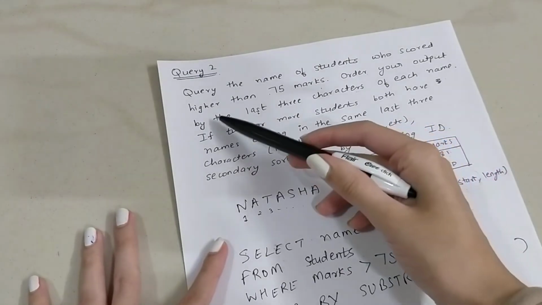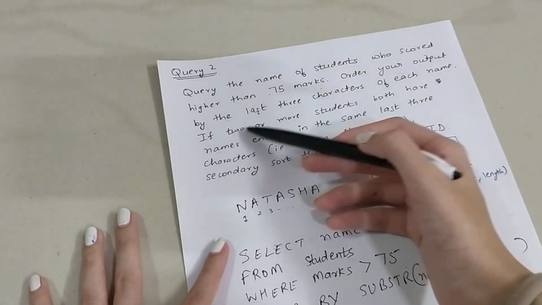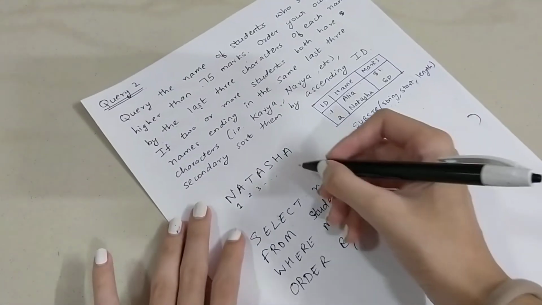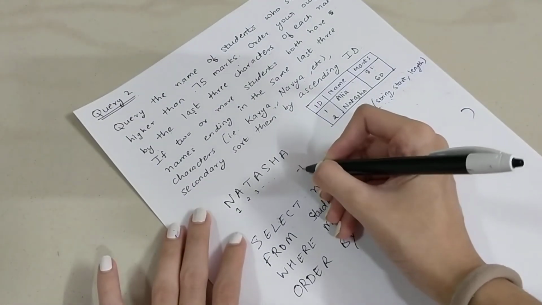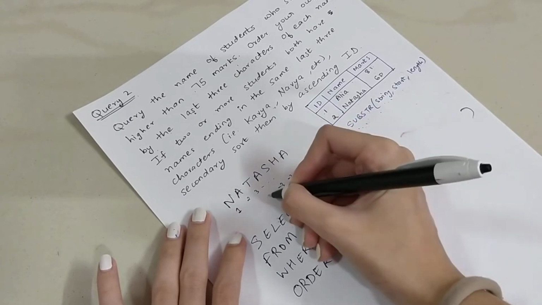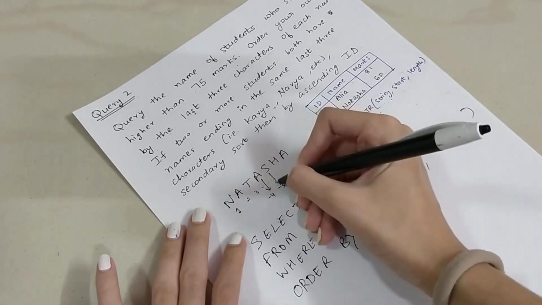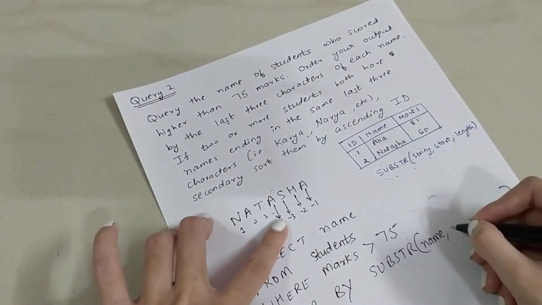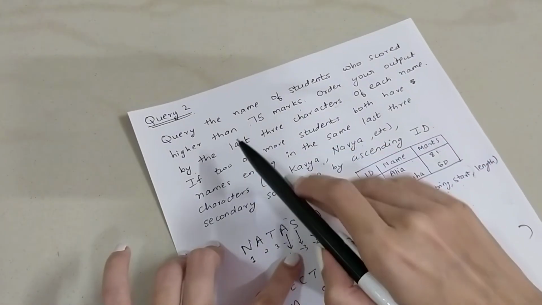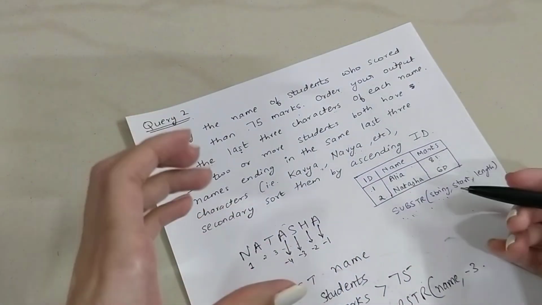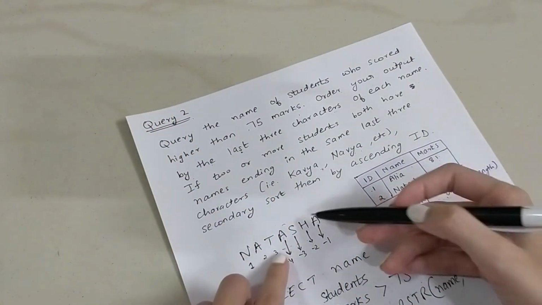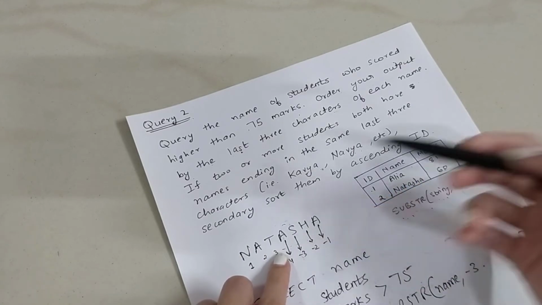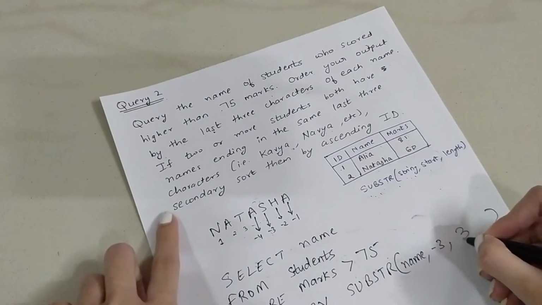But my question is that I have to output it by the last 3 characters. So I have to go from behind. From behind the index is like this: -1, -2, -3, -4. So my starting index is going to be -3, because I have to check the last 3. I want the substring, and the substring will start from the last third index. And the length is going to be 3.